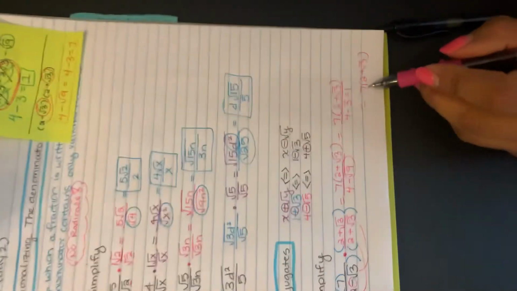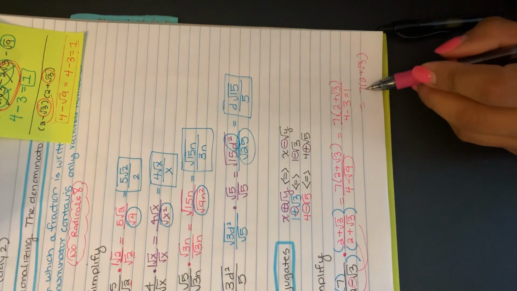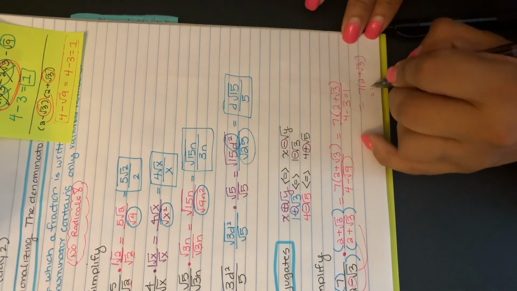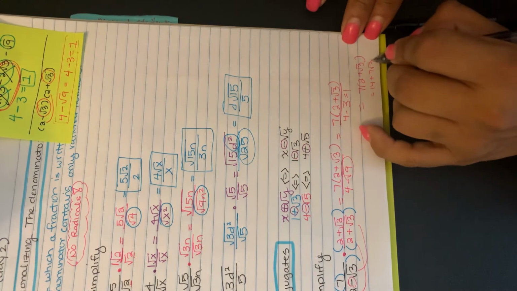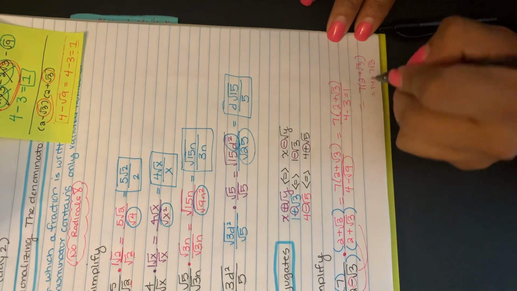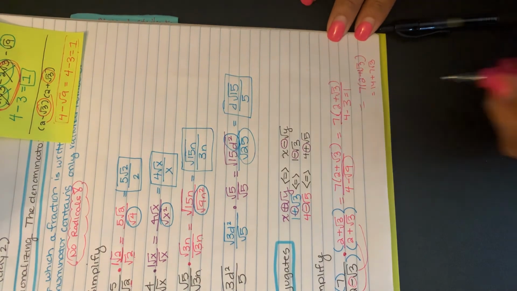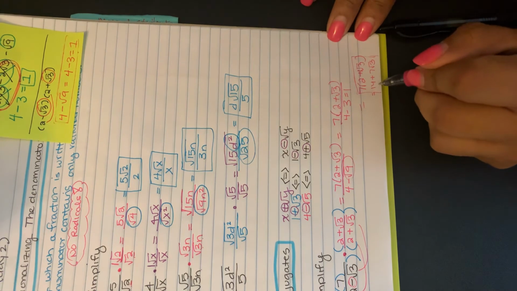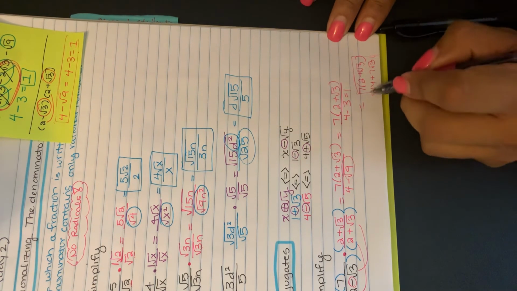You can multiply these. 7 times 2 is 14, and then you end up with 7 square root 3. So 14 plus 7 square root 3 using the distributive property. Okay. So any one of these will work. I think I want you to simplify, so this one.